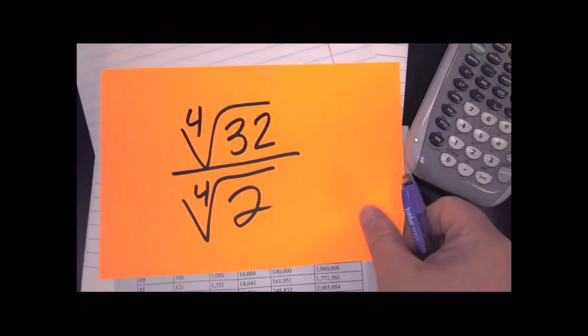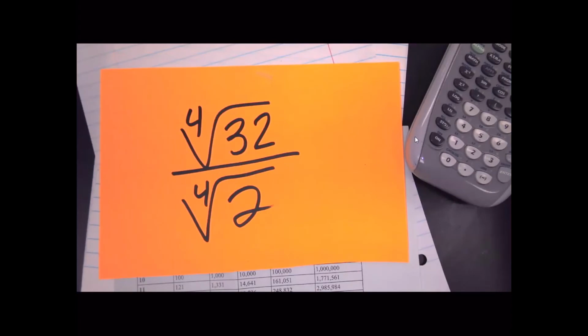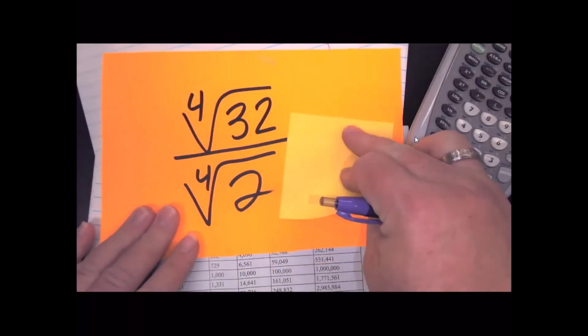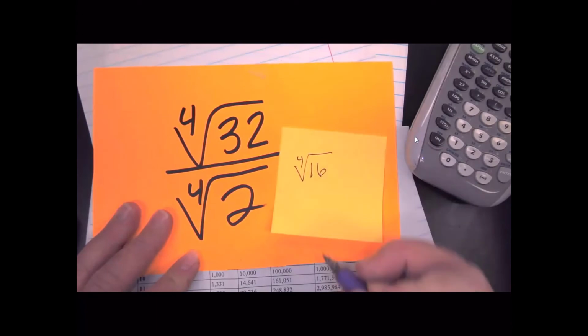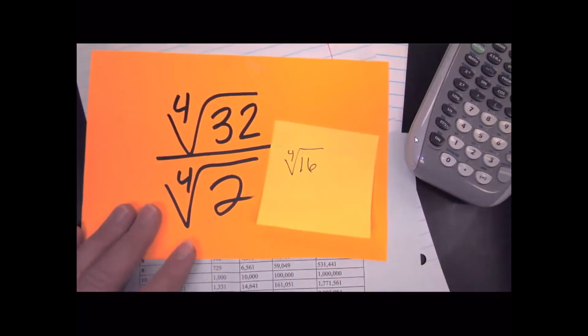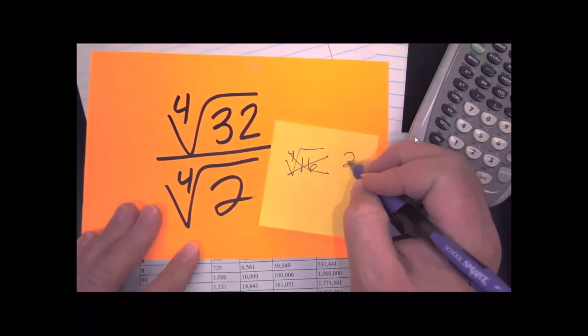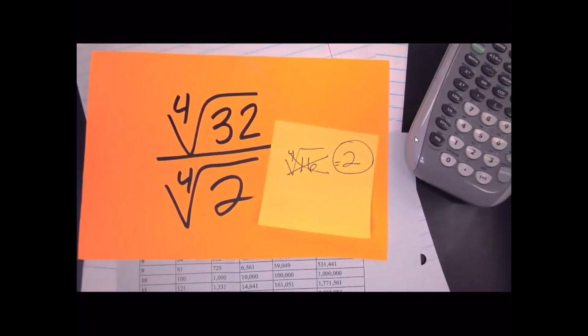All right, let's try this one. First thing you should check, is 32 divisible by 2? Well, it is. We just did that, right? So what do you get? 32 divided by 2 is 16. Well, that's easy. Is there a fourth root of 16? There is. It's 2. And you're done.